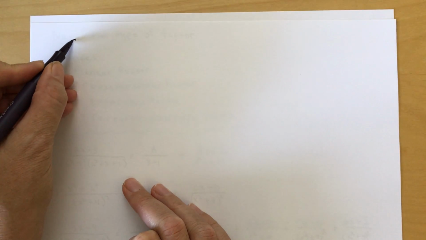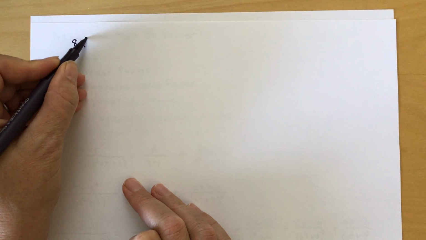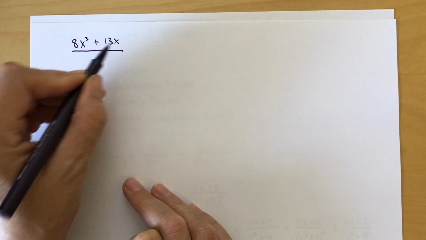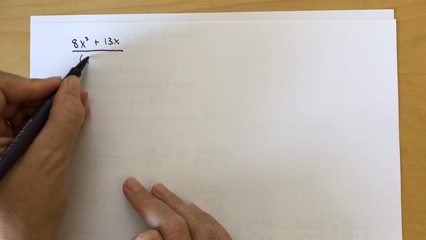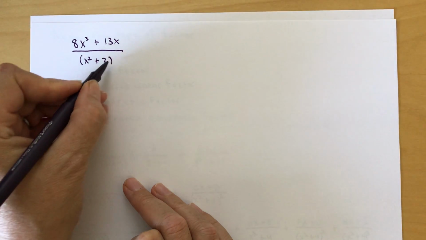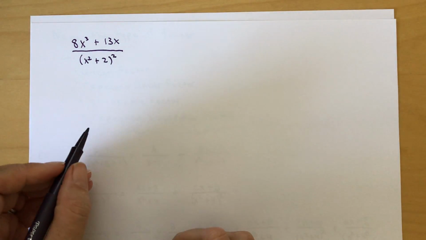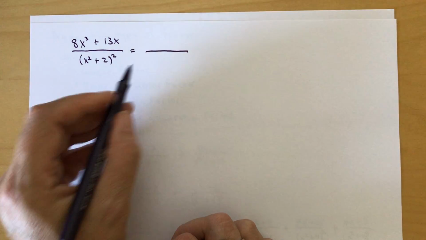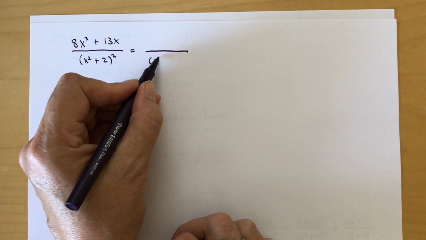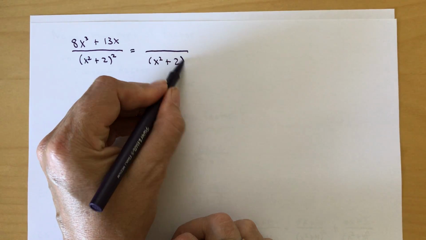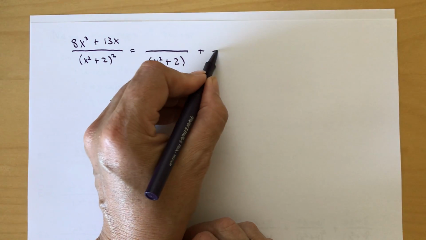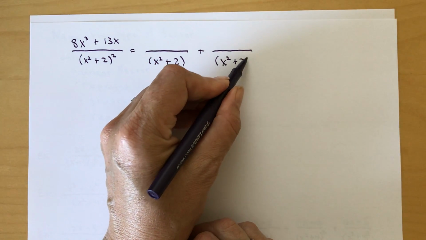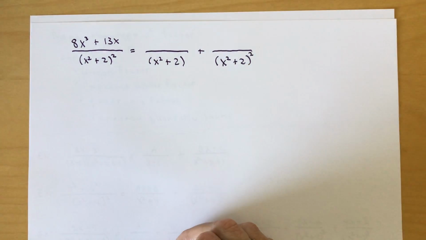Let's do the decomposition for 8x cubed plus 13x over x squared plus 2, squared. If I were going to decompose that, x squared plus 2 does not factor. Didn't really need those parentheses there. x squared plus 2 squared.